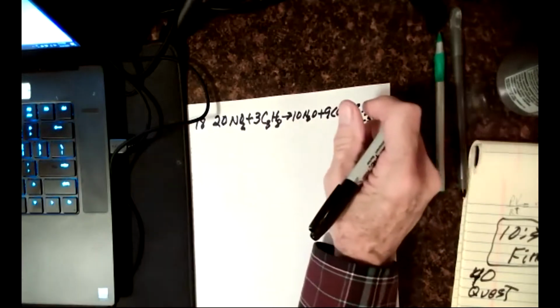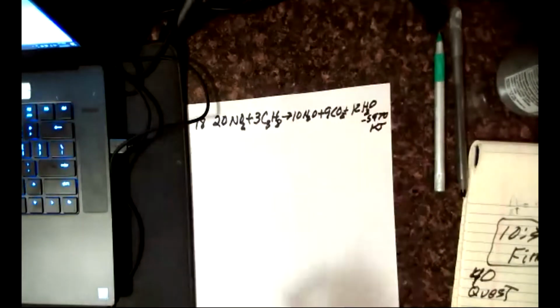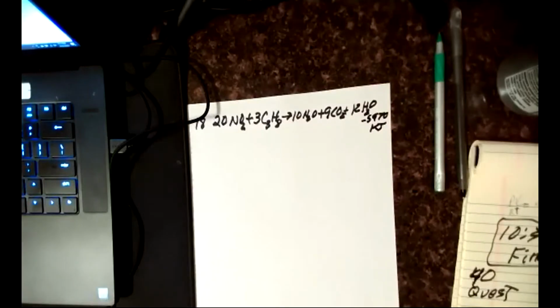So it looks like this is going to have gas, liquids, all kinds of stoichiometry. We got 5 questions on it.